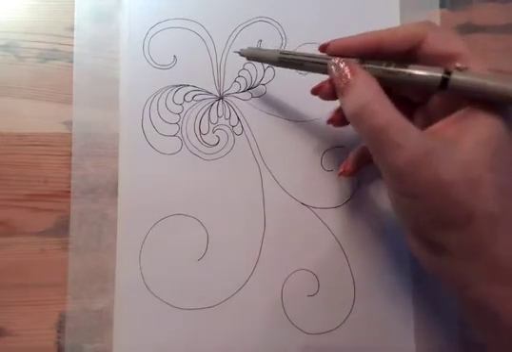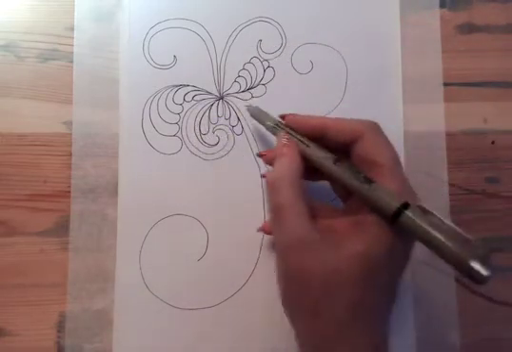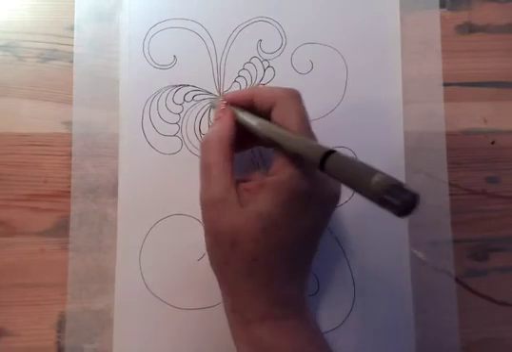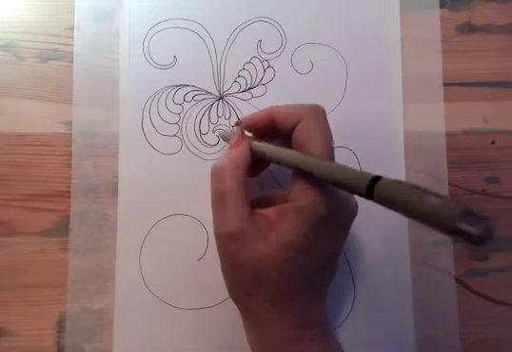So now we've got some space in between some of these shapes here, and we've got a nice spiral shape in here, so we can add some detail into that.